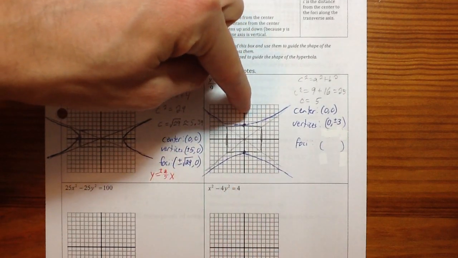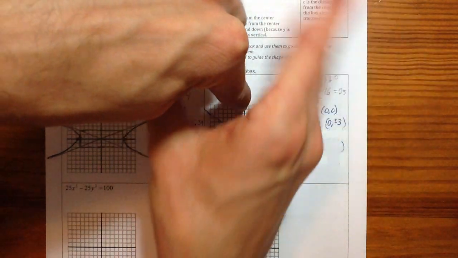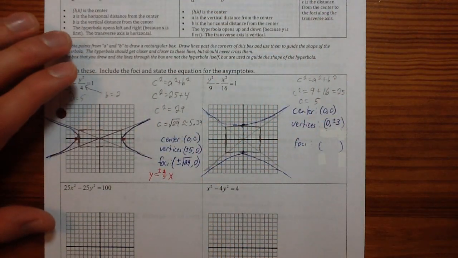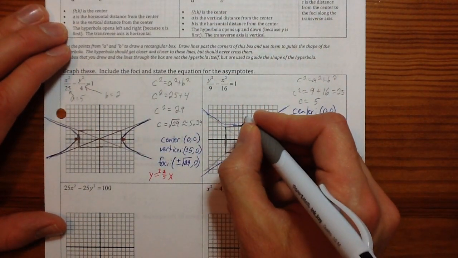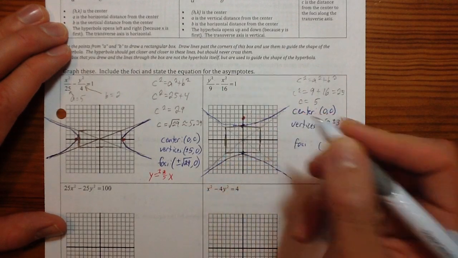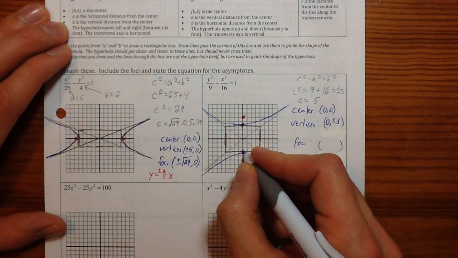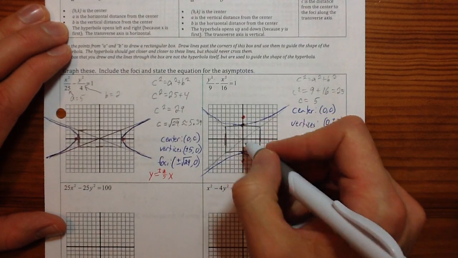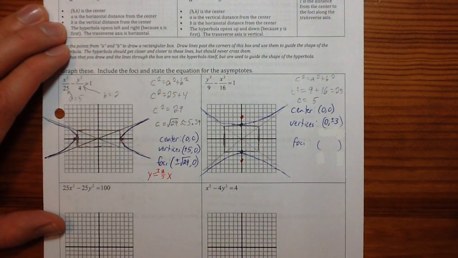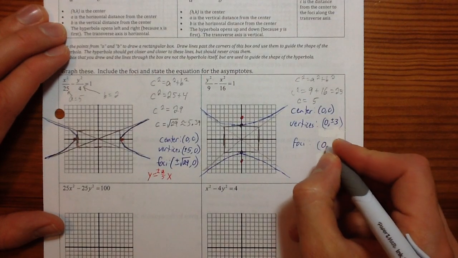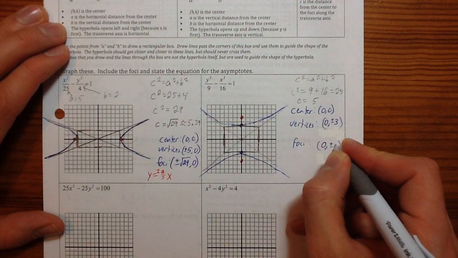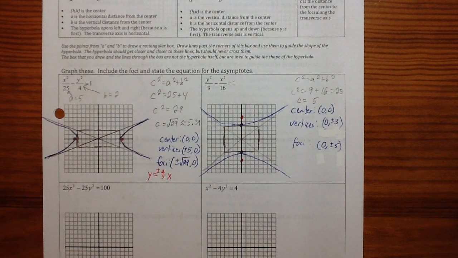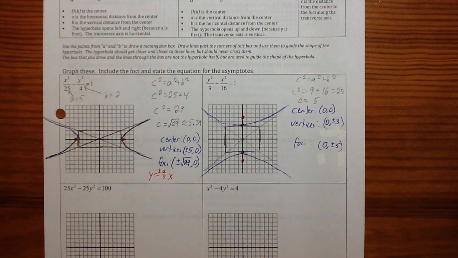Just like in a parabola, the parabola would eat the focus. It was always facing in that direction. It's the same thing here. We're going to have one branch of the hyperbola opening towards that one, and the other branch opening towards that one. It's up 5 and down 5. So my foci are at 0, plus and minus 5. 0, 5, and 0, negative 5.